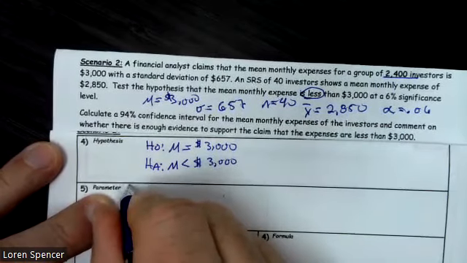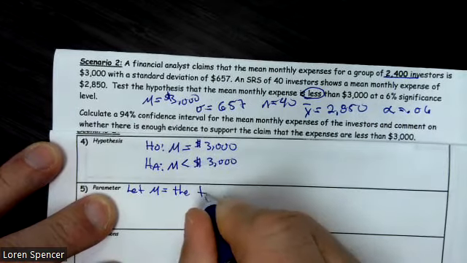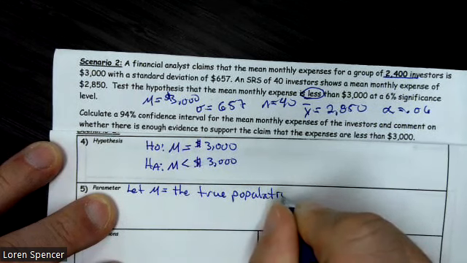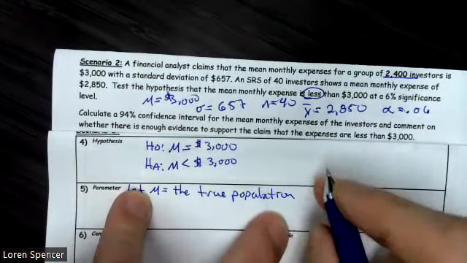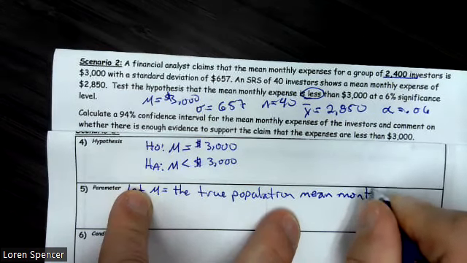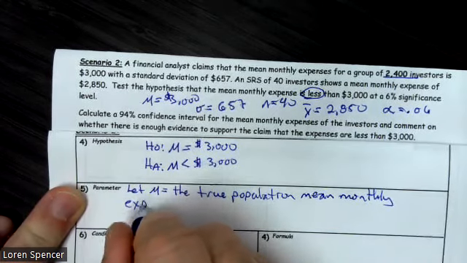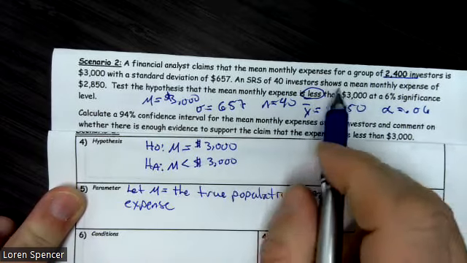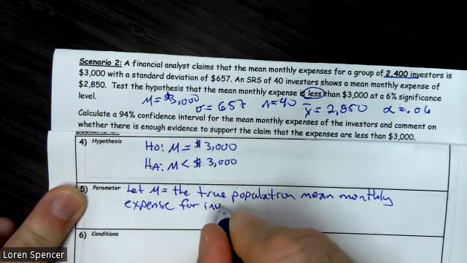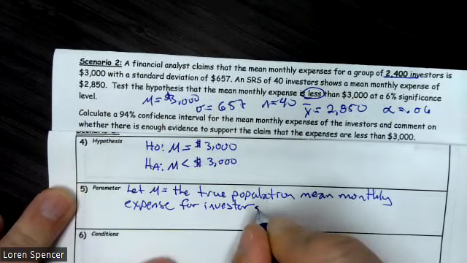Our parameter will be let mu equal the true population mean monthly expense for investors. And if you just stopped at monthly expense, that's great.